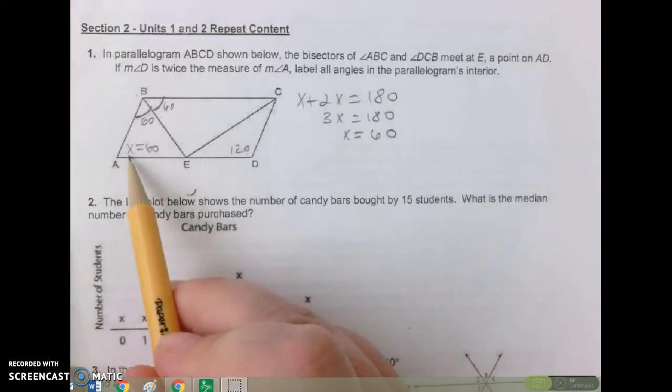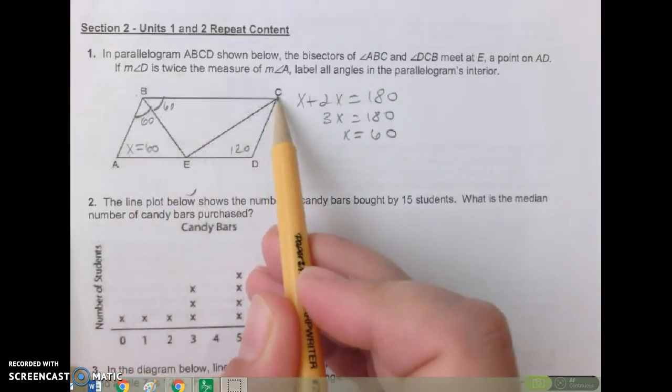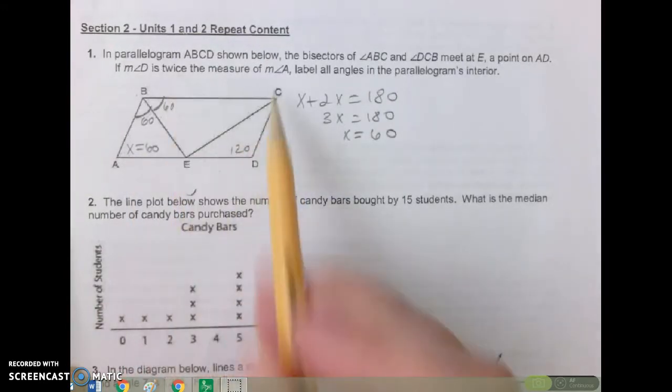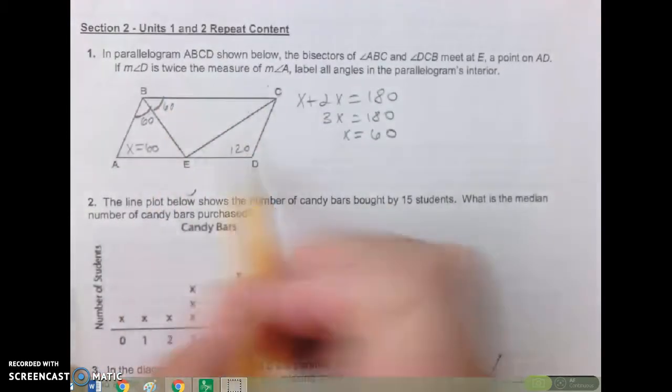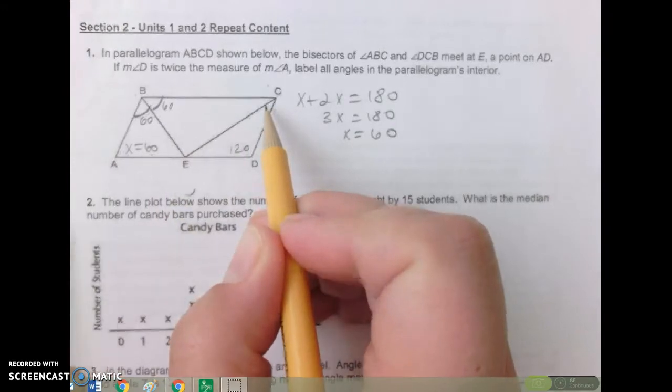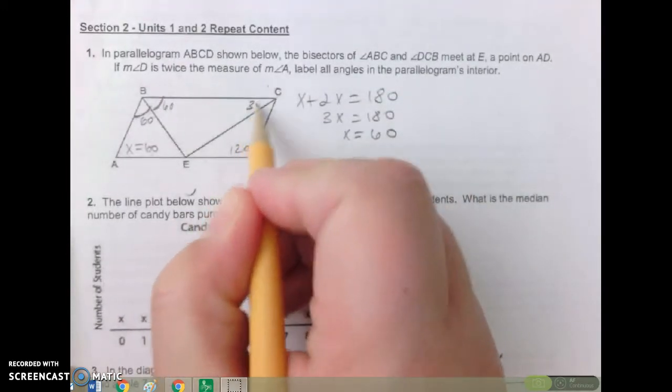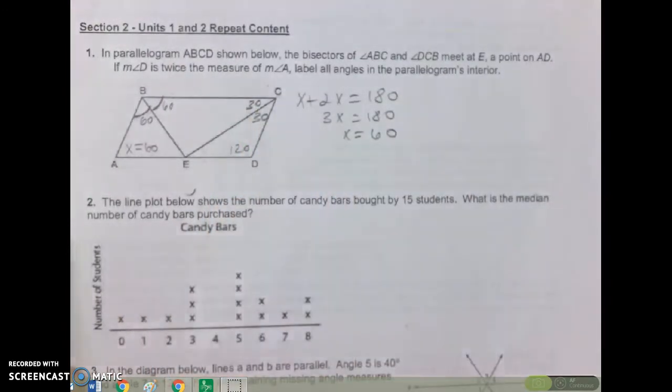If I look across opposite from angle A, CE bisects BCD. So therefore the entire angle BCD has to be 60 degrees because it's opposite, but split exactly in half would make these 30 and 30.